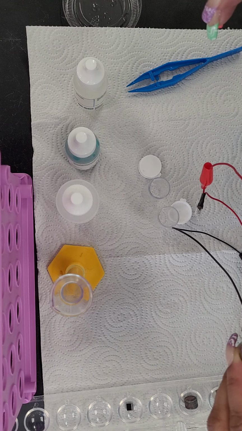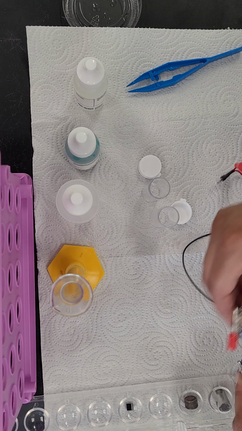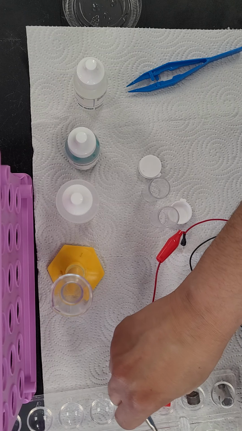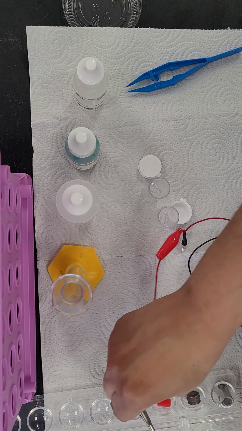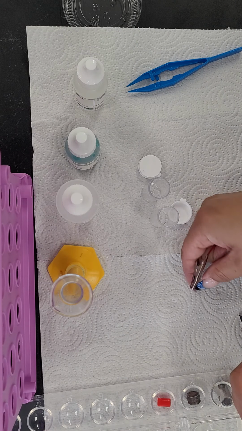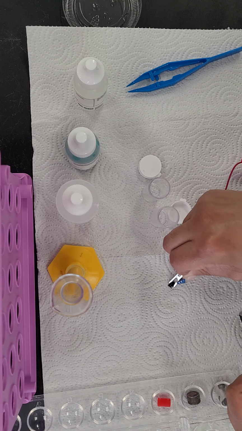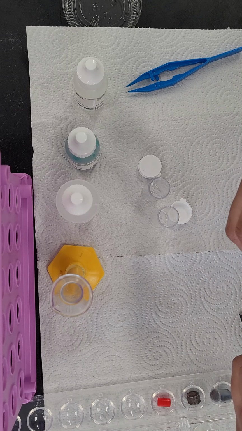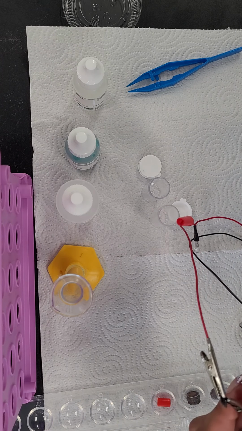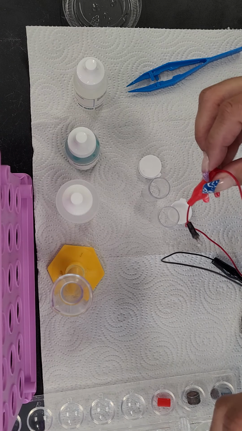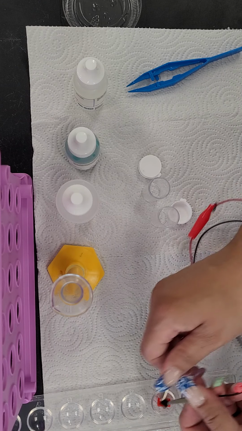And this is not electrically conductive. And last but not least, this black piece is also not electrically conductive.